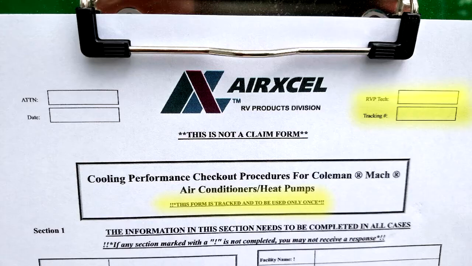If the form does not have a valid, unused tracking number and/or an RV Products technician's initials, the form will likely not make it to a technician for review. If any of the vital information is missing from the form, it will require an RV Products technician calling for the missing information. This will cause your customer additional time without comfort. Their discomfort will ultimately add to your discomfort.